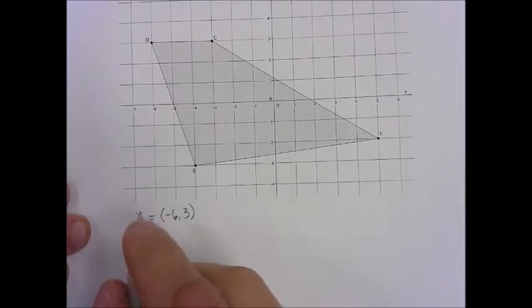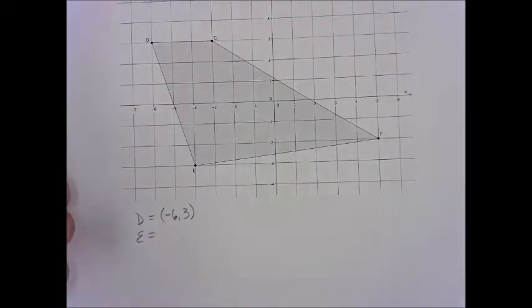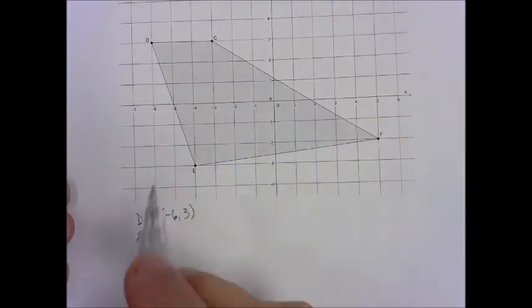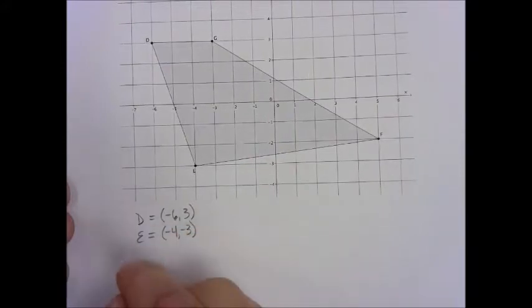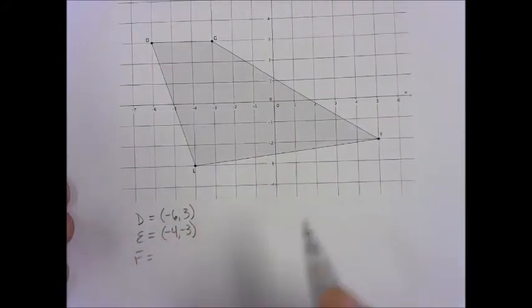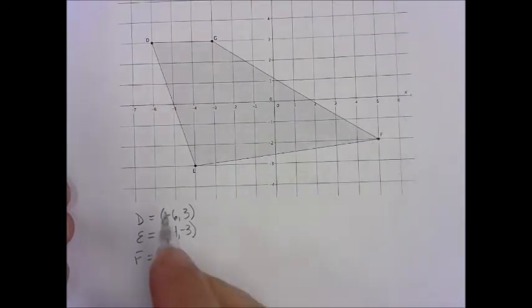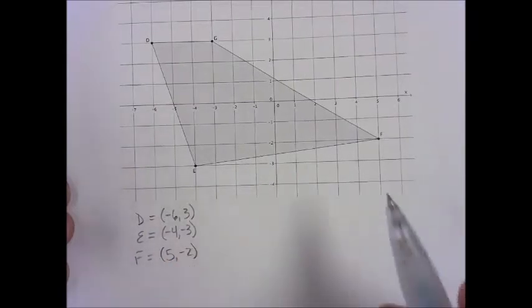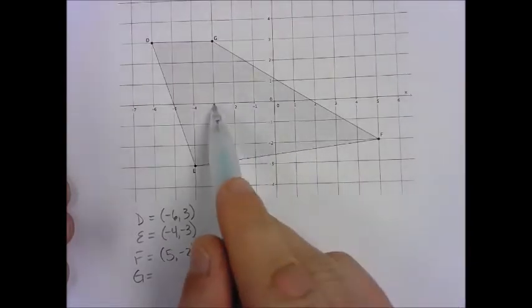Alright, now let's look at E. My E is at (-4, -3). Now F, my F is at (5, -2), and my G is at (-3, 3).